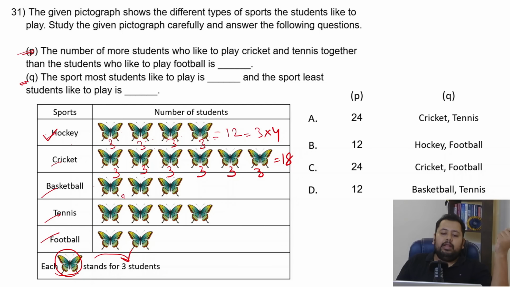Basketball, 3 plus 3 is 6, plus 3 is 9. So 9 people like basketball. Tennis, 3 plus 3 is 6, plus 3 is 9, plus 3 is 12. So 12 people like tennis. And football, how many people? 3 plus 3 is equal to 6. So 6 students like football, right?